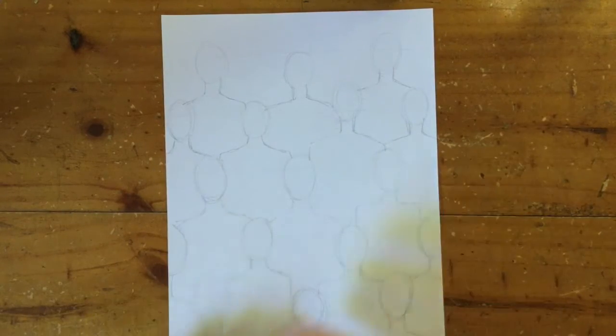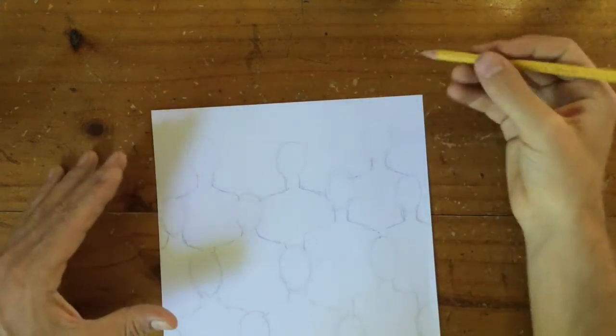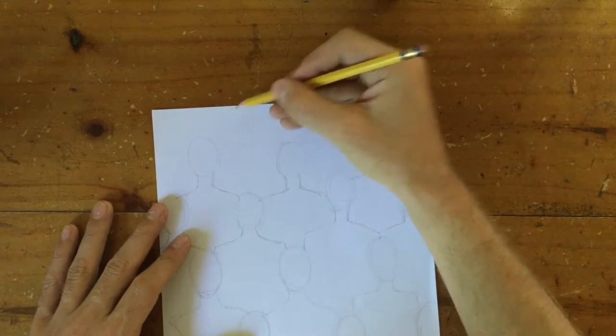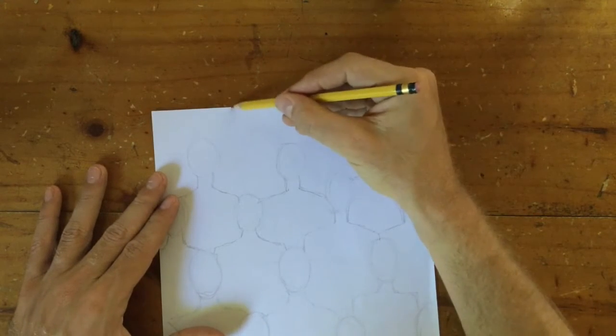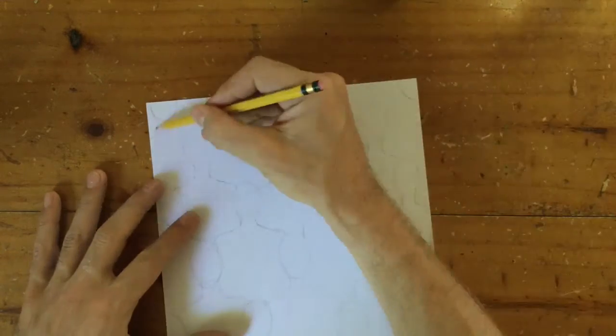So we want the crowd to fill up the whole page, so we do need one more row of people whose heads are really not going to be in the whole picture, but just the bottom of some heads here. So we're going to work on the faces of these people next.